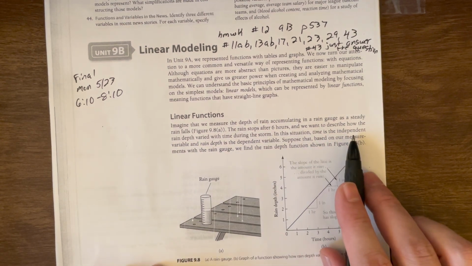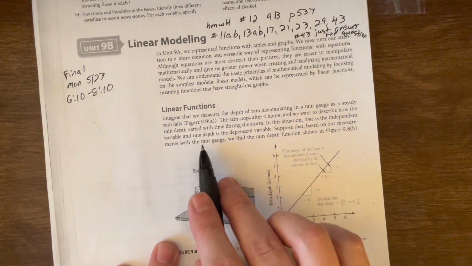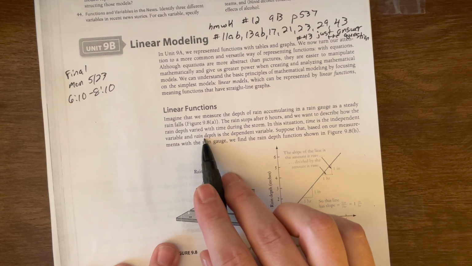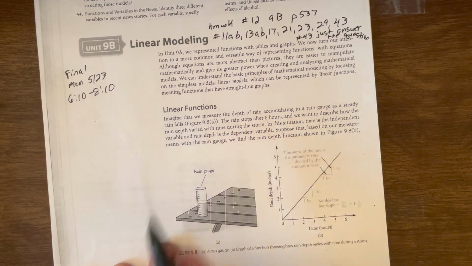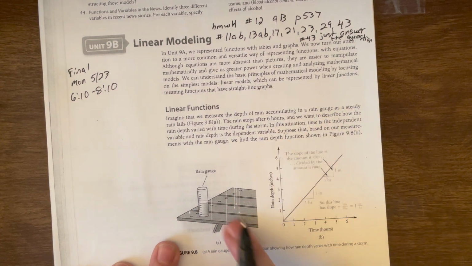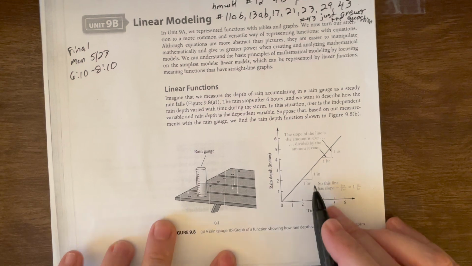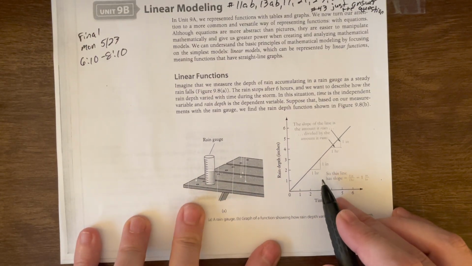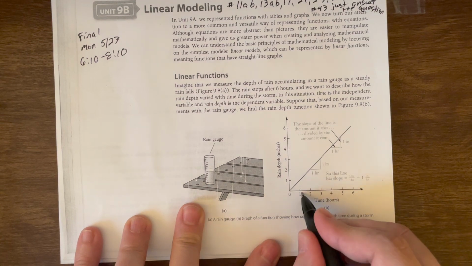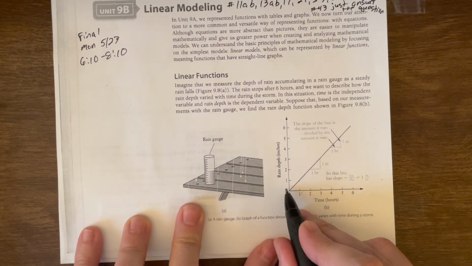Time will be our independent variable, hence that would go on the x-axis, and the rain depth would be the dependent. The amount of rain that has fallen depends upon how much time has passed. So that's how they generated this model. And they just already set this up for us. So if we're looking through, we can understand, okay, it just started to rain. We've got no depth. After 1 hour of rain, we've got 1 inch of rain that has fallen, and then we can keep going.